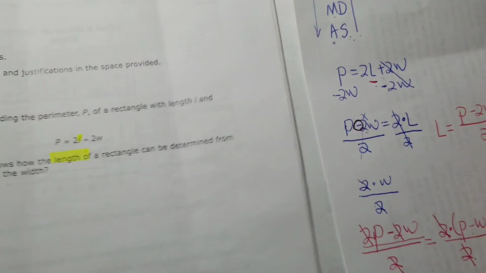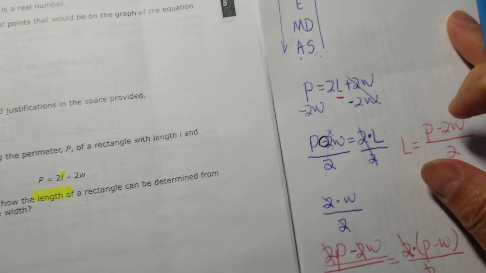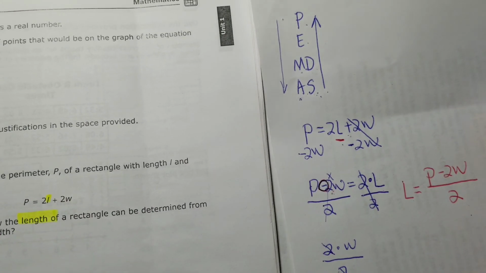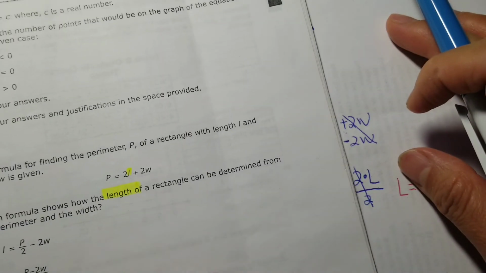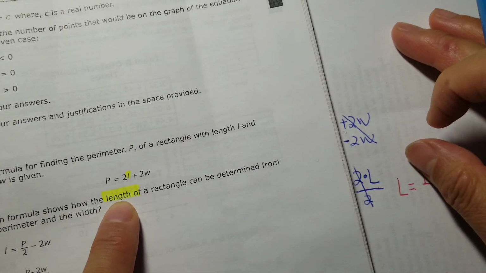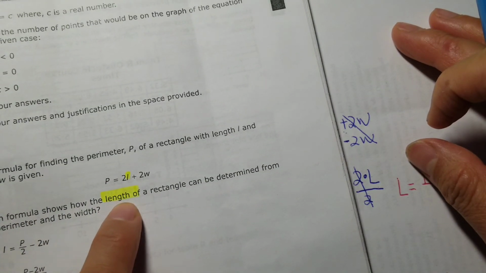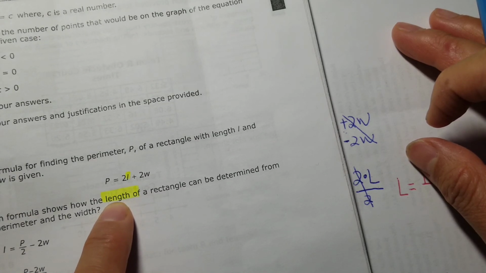Okay, let me do a quick summary for this kind of question. This is rewriting the given formula, and pay attention: the variable is what the question is asking you.